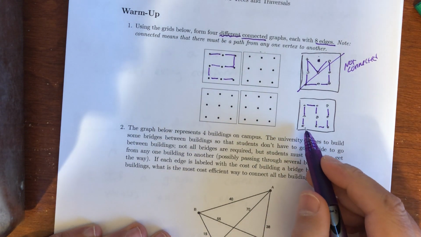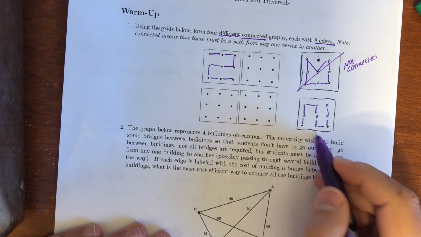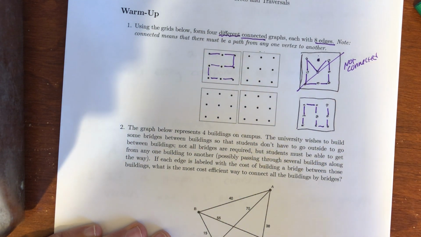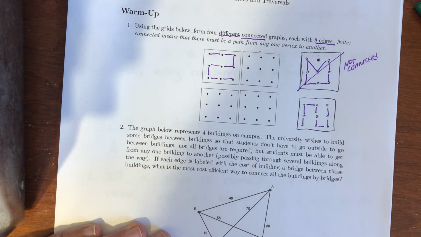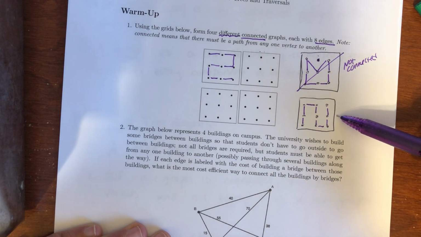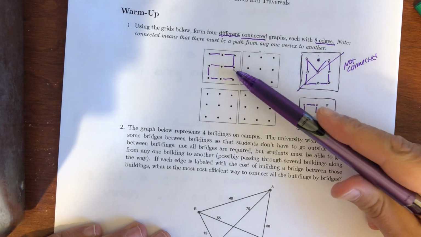If you were to label the vertices starting at 1 and going to 9, it's the same graph. They have the same set of vertices and edges. So I don't want to count this as different. Even though this is a connected graph with 8 edges, it's not different from this one.